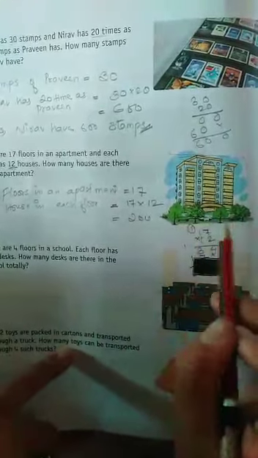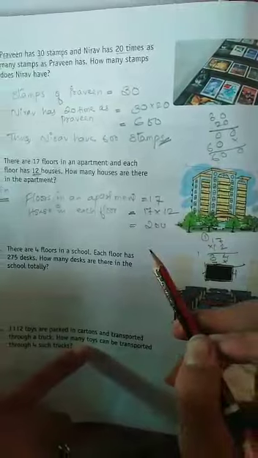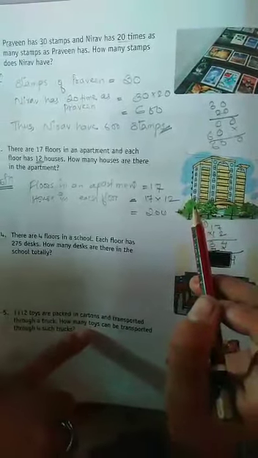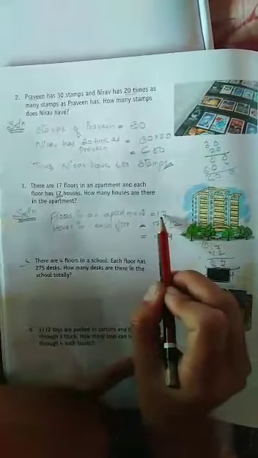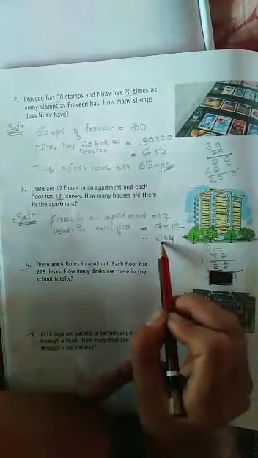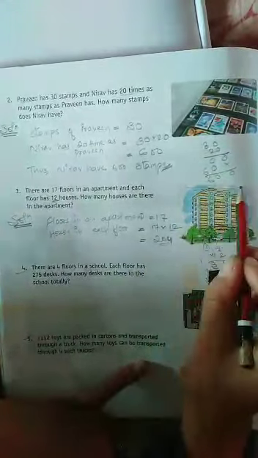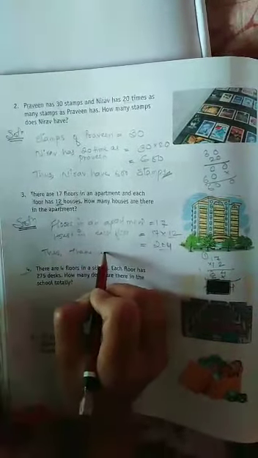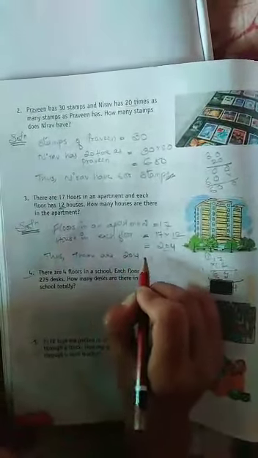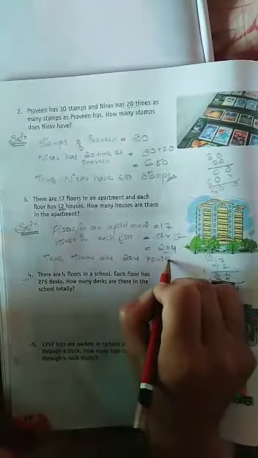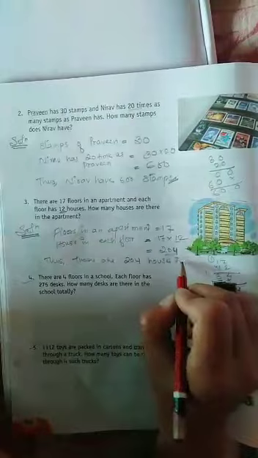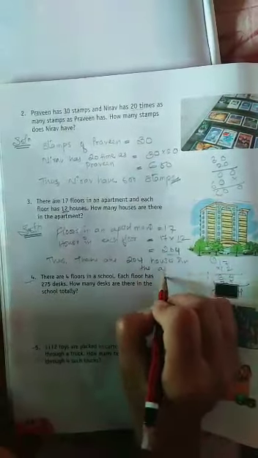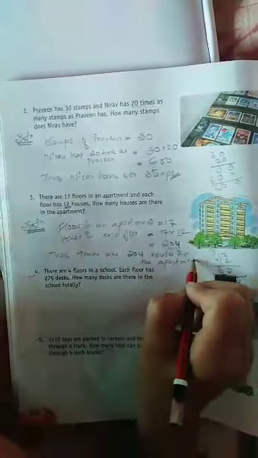That means एक floor में, in each floor, it is like in one floor we have 12, right? So 17 floor में we have found out 204 houses. सब ये apartment में 204 houses है ना? So we can write thus there are 204 houses in the apartment. That's it. This is our answer.